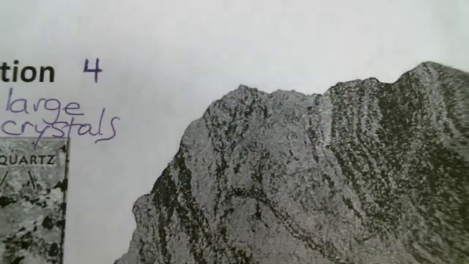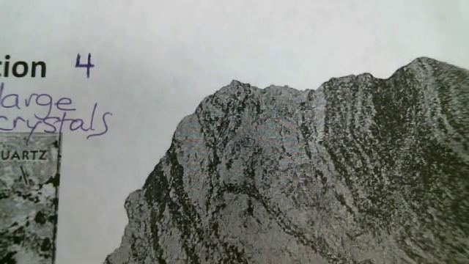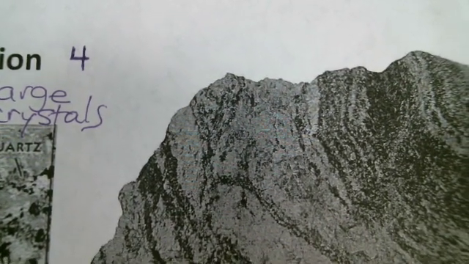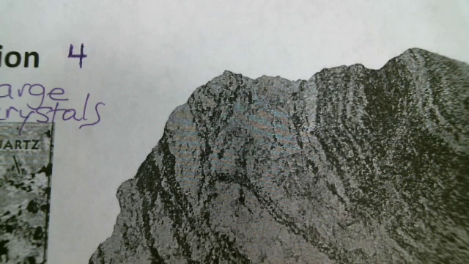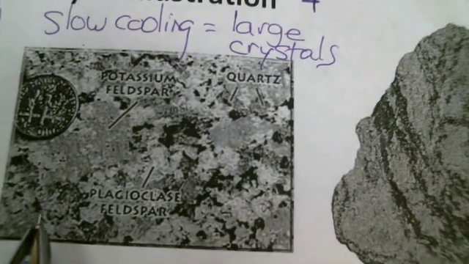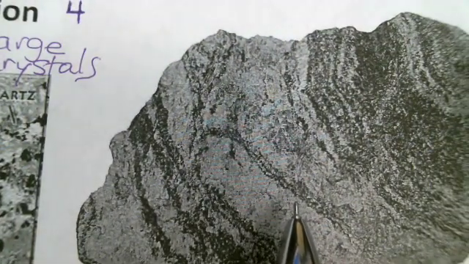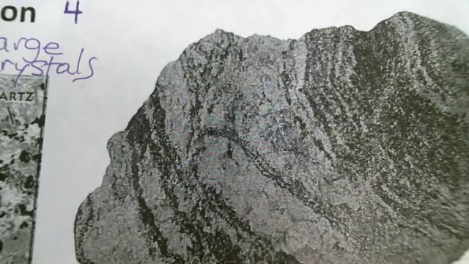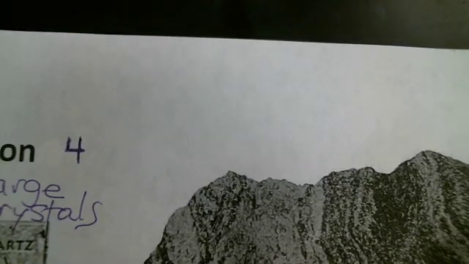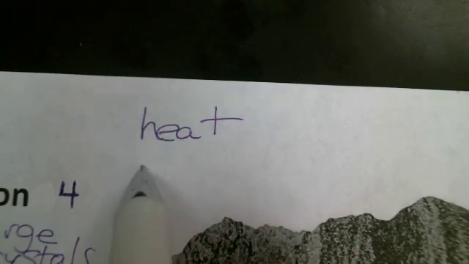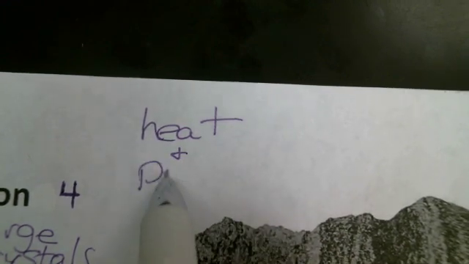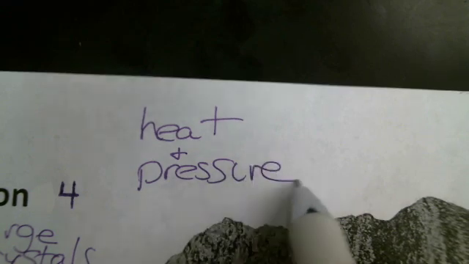Now off to the right-hand side, we have the same kind of rock, only after it has experienced a lot of heat and pressure. We can turn this granite in the first picture into this kind of rock, which is called gneiss. And that is because of heat and pressure. So we're going to write that up here: heat and pressure.